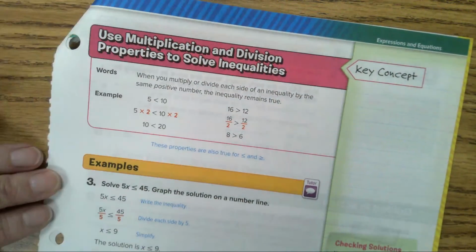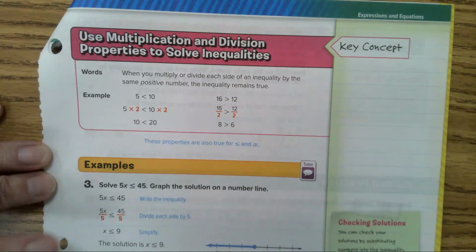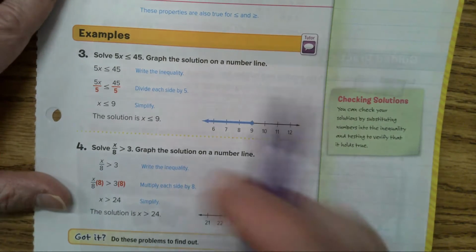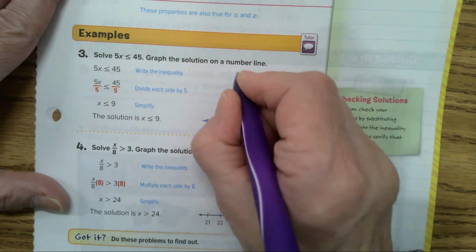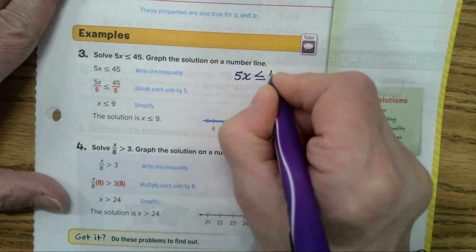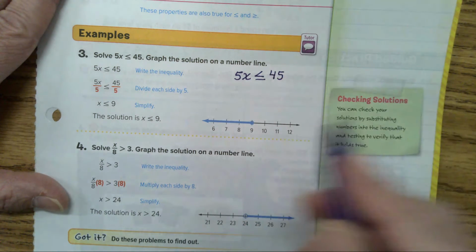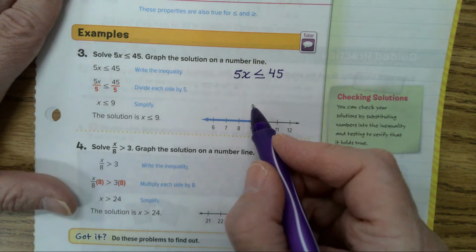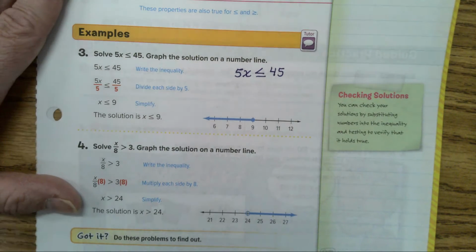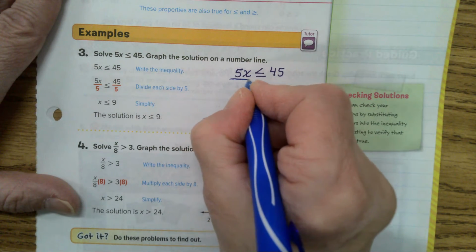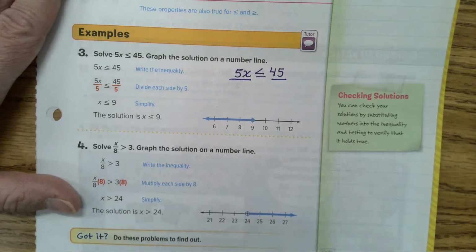Now we're going to solve problems by undoing multiplication and division. All right, so on number 3, let's just rewrite it over here. 5 times x is less than or equal to 45. That's what that means. When 5 is next to a variable, it means we're multiplying. Now what will undo multiplying? Divide. Did everyone use that for the division?